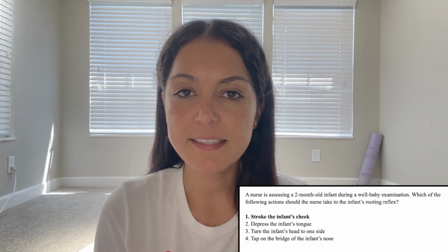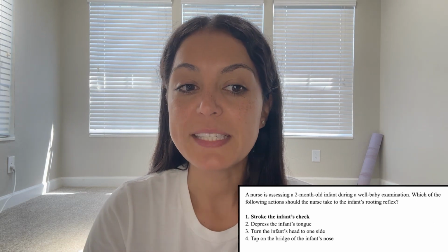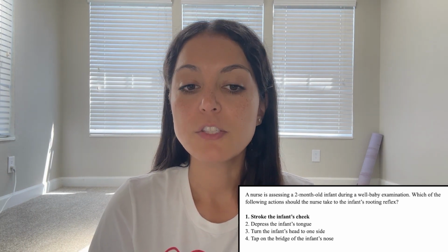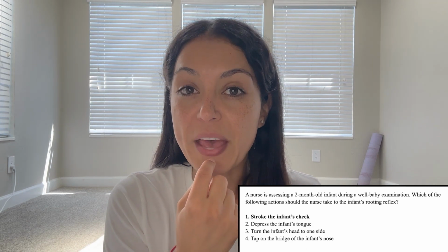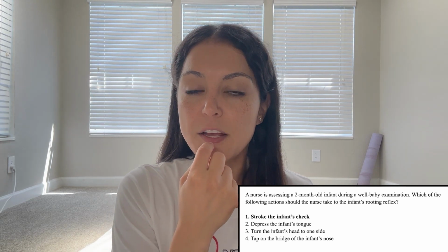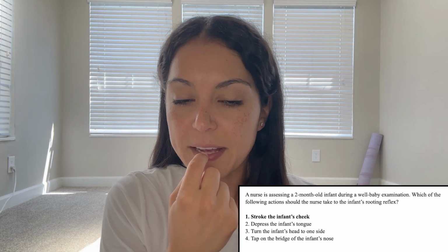So why is that the answer? Let's look at the question. The question is asking us, which action should the nurse take to assess the infant's rooting reflex? Let's look at the answers. Number 2, depress the infant's tongue. If we depress the infant's tongue, that should cause the infant to stick their tongue out, so we are testing their extrusion reflex.